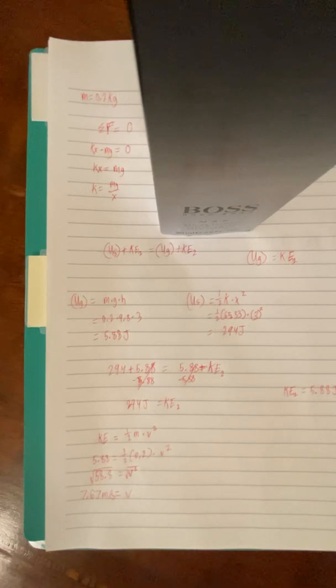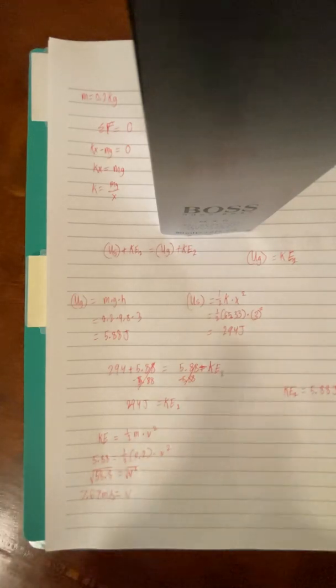A quite simple process, but knowledge of how different parts of the spring topic relate to each other is indispensable to be able to solve such a question. So there we have it. We solved for our spring constant and for our velocity using our knowledge. Thank you.